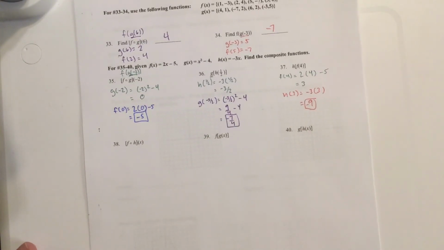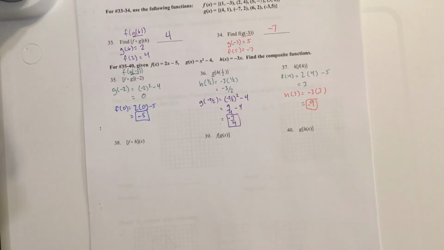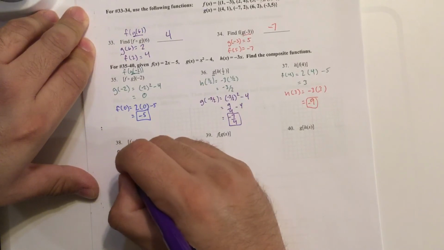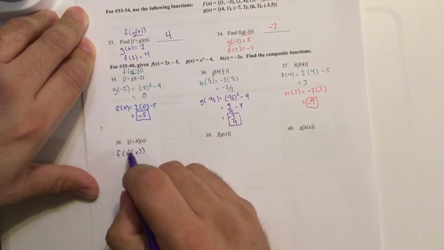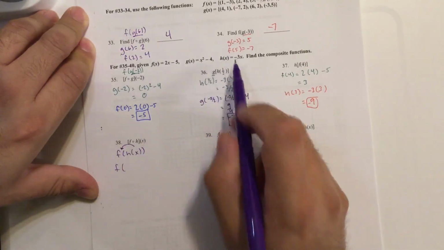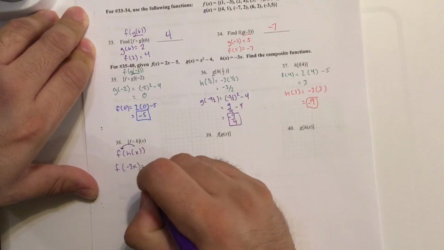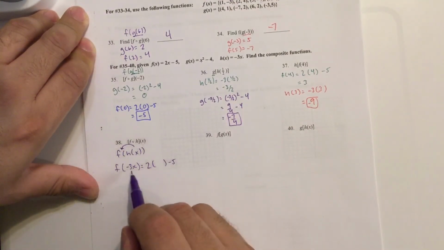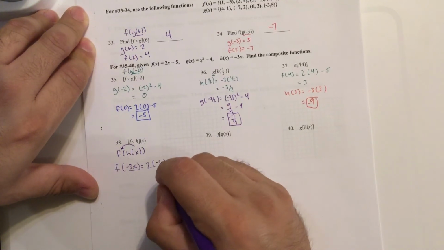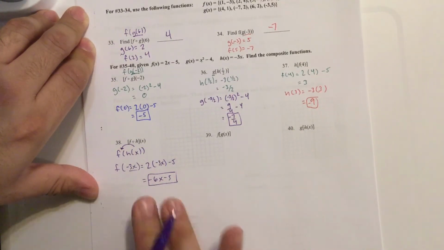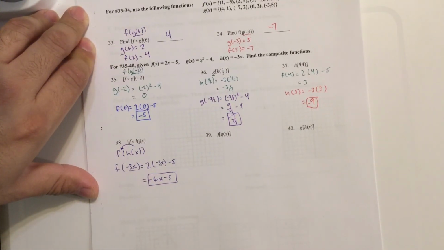All right, down to the last 3 problems here. So the first one is actually f of h of x. So we're going to plug h of x into f. So h of x is negative 3x. So the f function is 2x minus 5, and we plug negative 3x in for the x. 2 times negative 3x is negative 6x minus 5, and you're not setting it equal to 0 or any number, so negative 6x minus 5 is your expression.